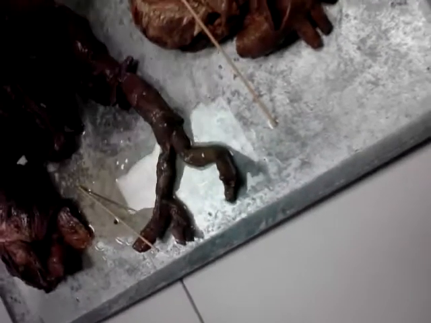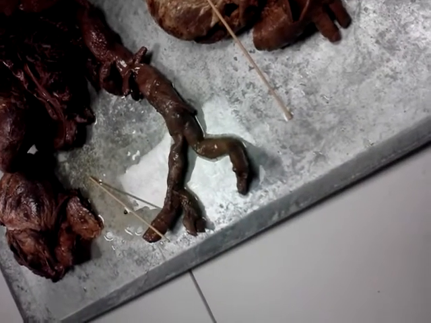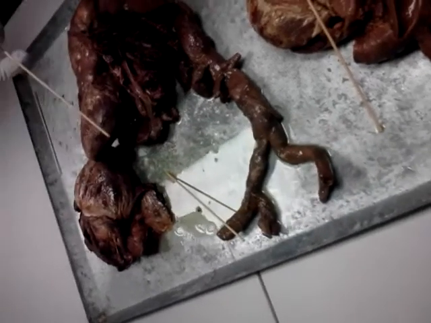Oh, what creature is that? Is that a lamb? This is human. Oh, it is? Everything you're looking at here is human.